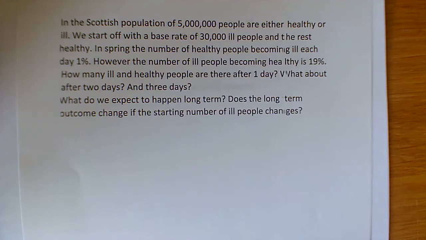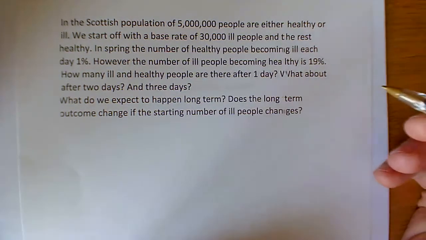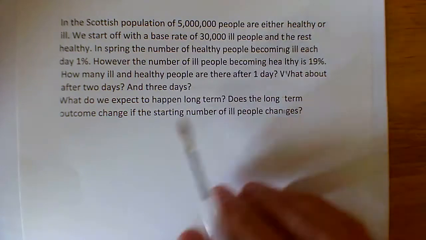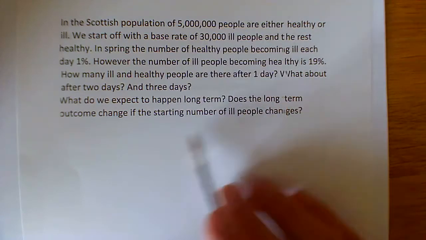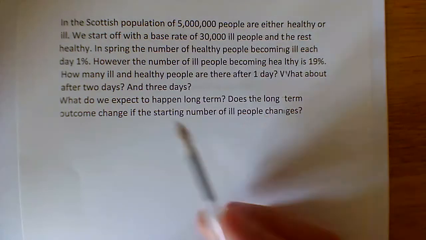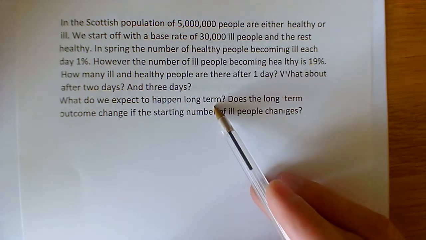It's almost paradoxical, this question. And we're going to explain why. Because I think if you gave this to the average member of the public, does the long-term outcome change with the starting number of ill people? Yeah, you probably get the right answer to that one. But what do we expect to happen long-term?